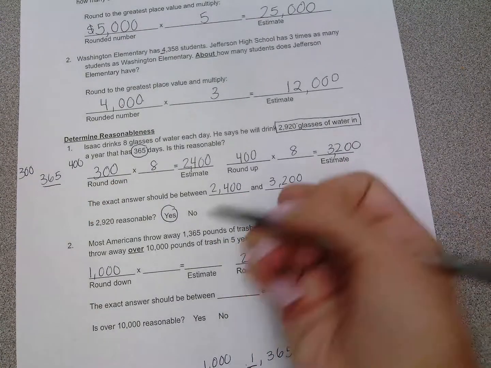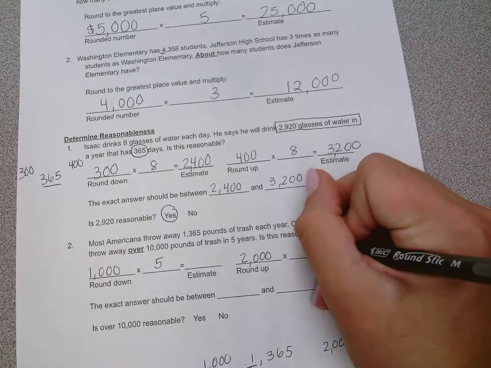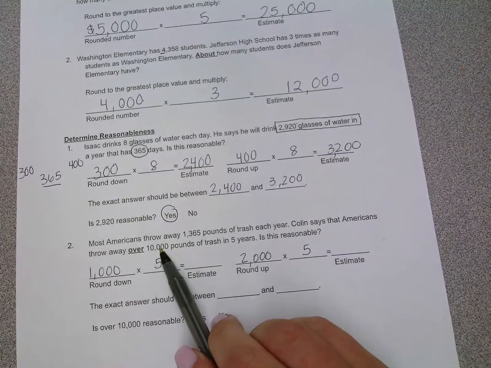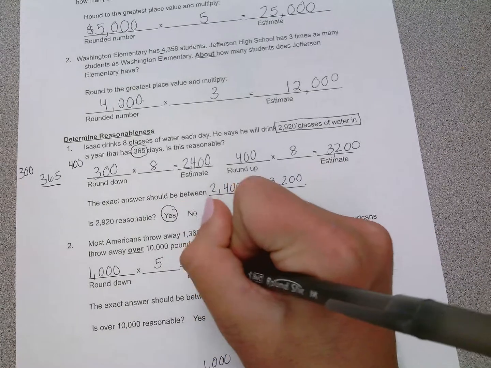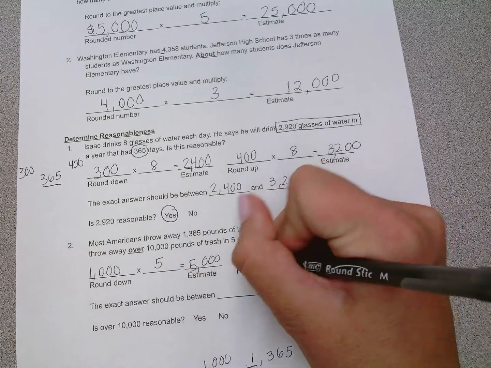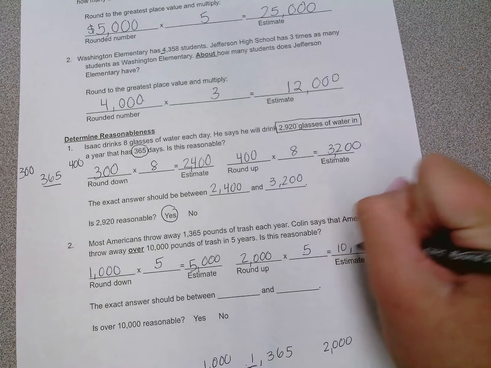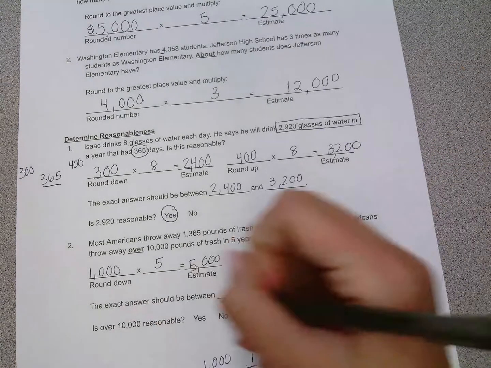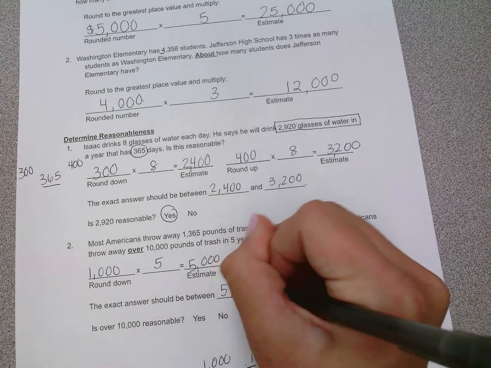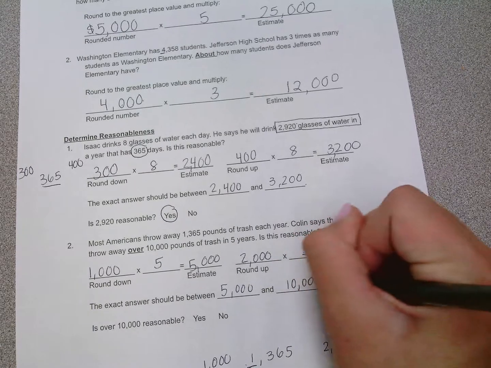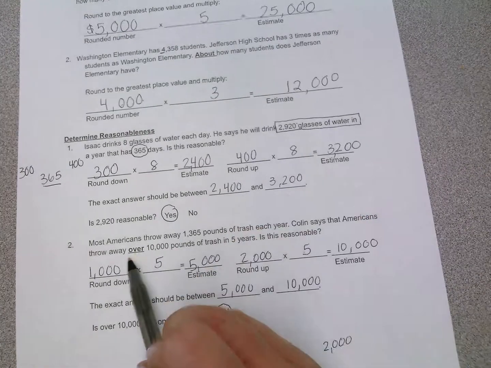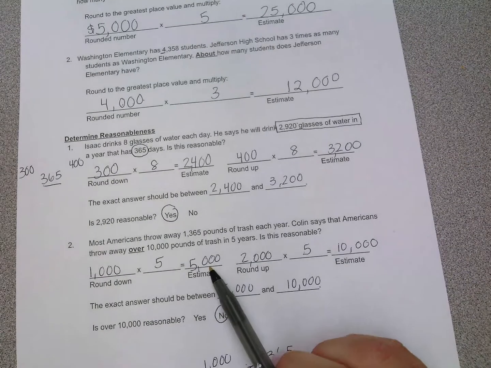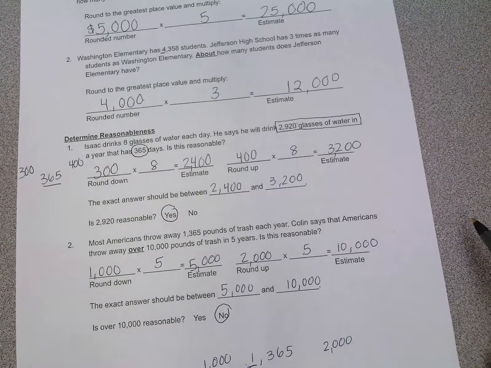We're going to see in about 5 years, so multiply by 5, if 10,000 pounds of trash is reasonable. So 1 times 5 is 5, add your 3 zeros. 2 times 5 is 10, add your 3 zeros. So your exact answer should be between 5,000 and 10,000. Is this reasonable? No, because it says it has to be over 10,000 pounds. Our answers are only between 5,000 and 10,000, so it's not reasonable.